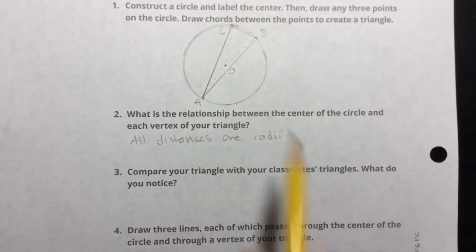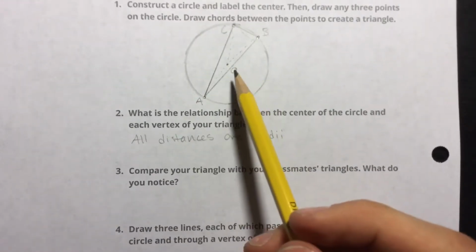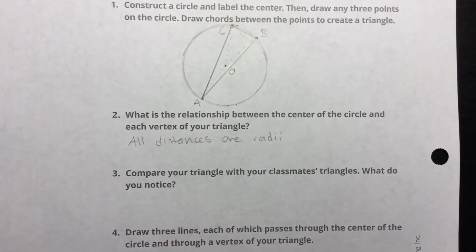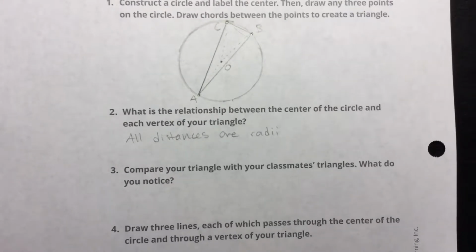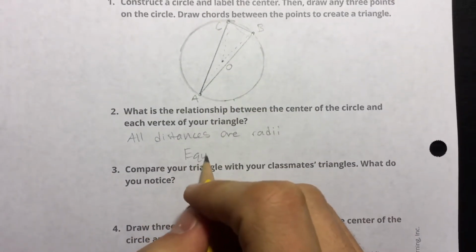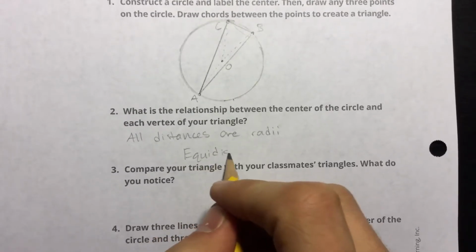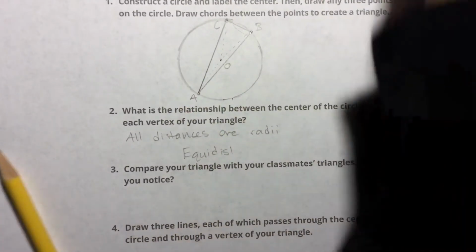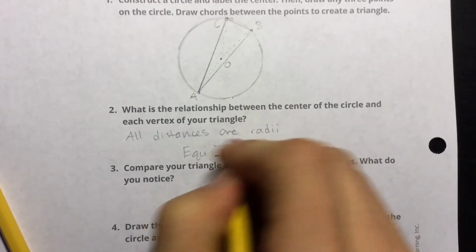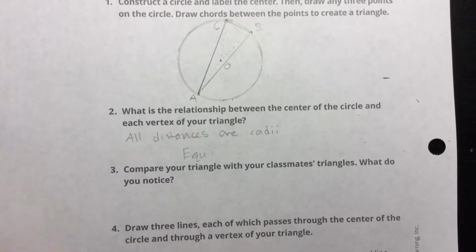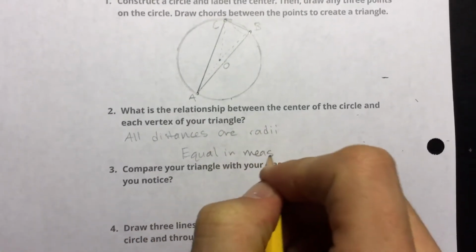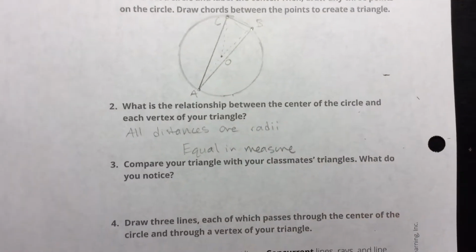But what do we know about the radius of one singular circle? All the radii of one singular circle have a certain property that we know, and that's that they are all equal. They're all equal in length. Okay, so then equal in measure, I shouldn't say equidistant. Because they are all radii, they're all equal in measure. There you go. So compare your triangle to your classmates.